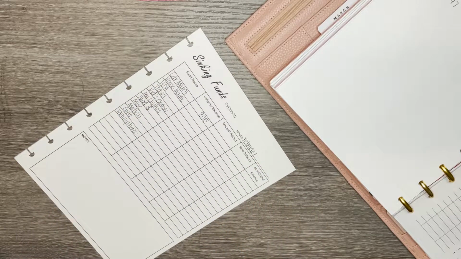And there will be no cents or change written on these because I only deal in whole dollars when it comes to my sinking funds. So that means if I go to the store and I spend $100.51 on my kids' clothes, out of that fund comes $101. So I just use the round up, round down 50, 51 rule.